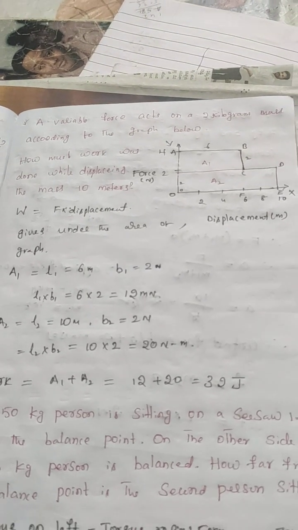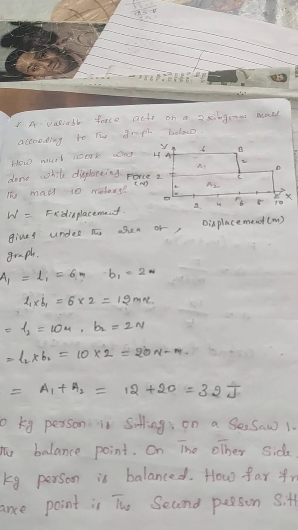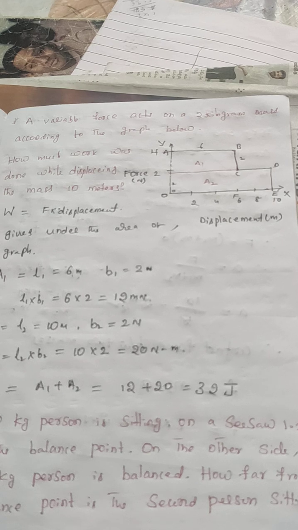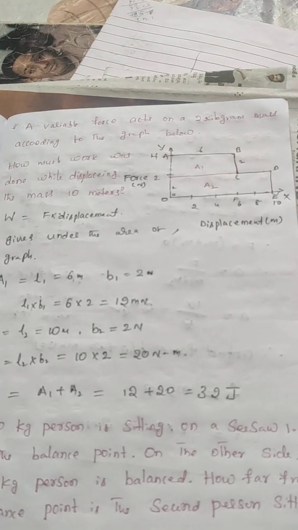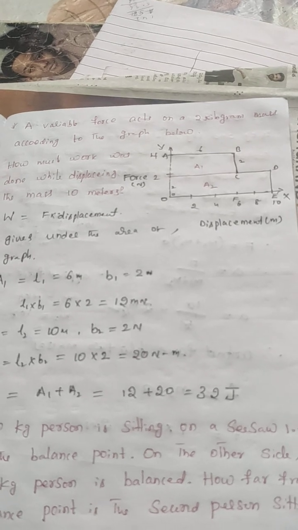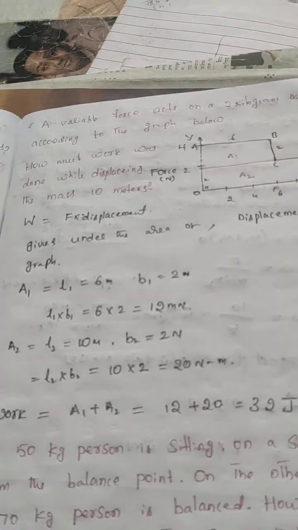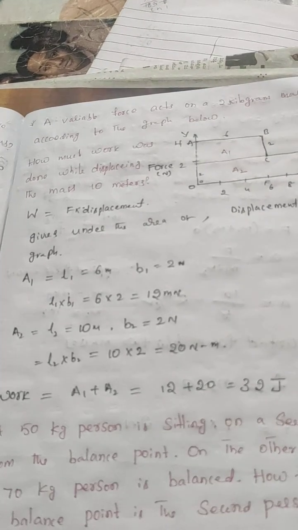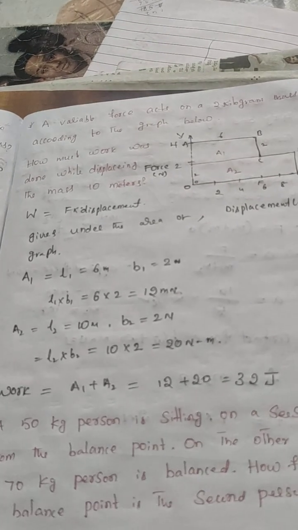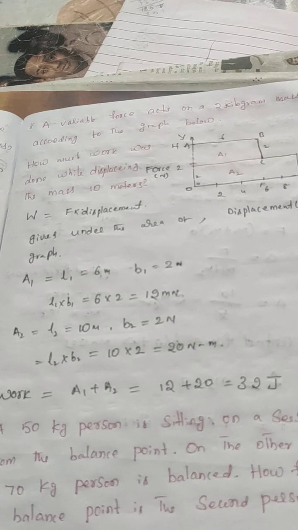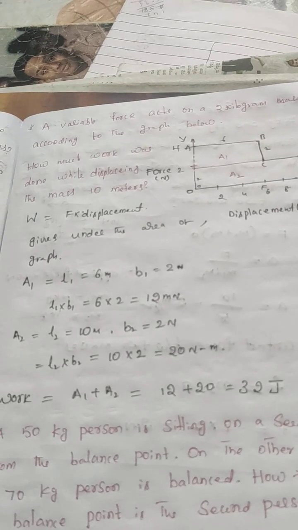This question belongs to work, energy and power. They have given a graph. On the y-axis they took force and on the x-axis displacement. Force from 0 to 4 is there, displacement from 0 to 10 is there. Now the question: a variable force acts on a 2 kilogram mass. According to the graph below, how much work was done while displacing the mass 10 meters?